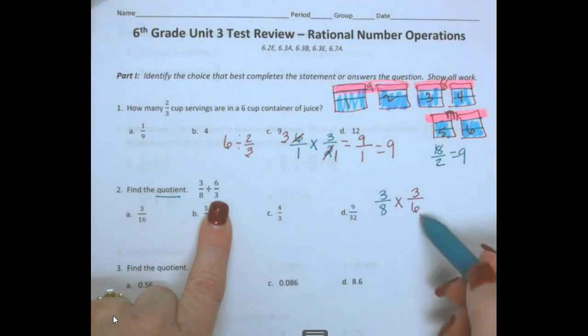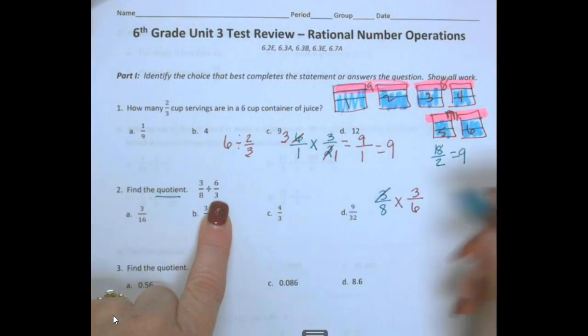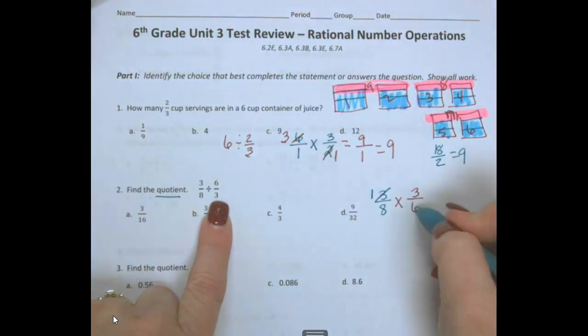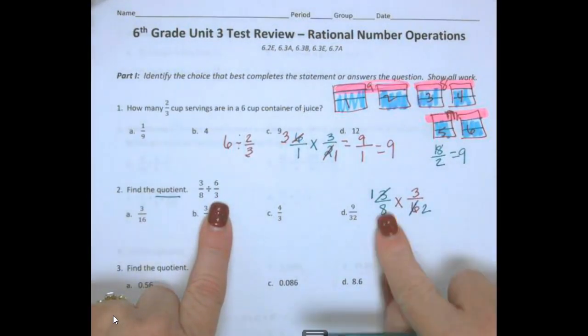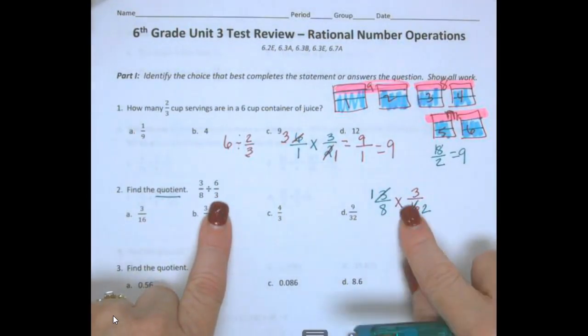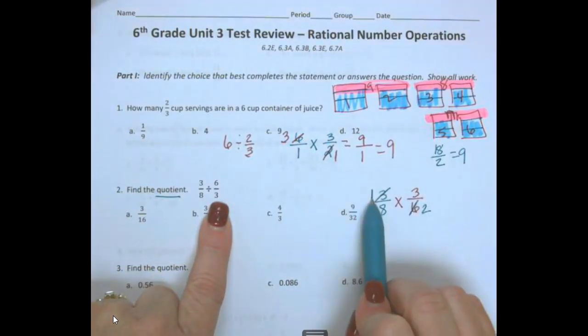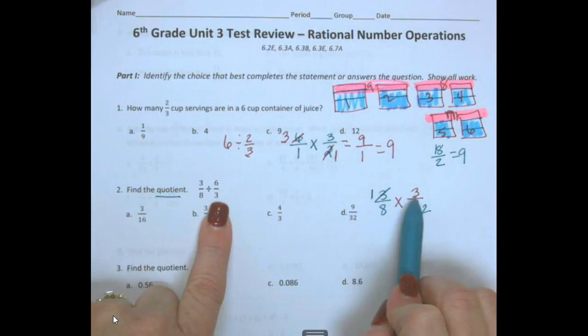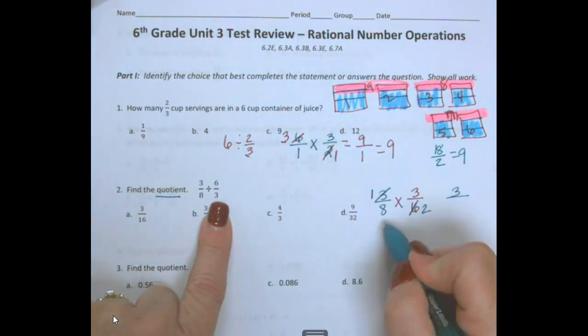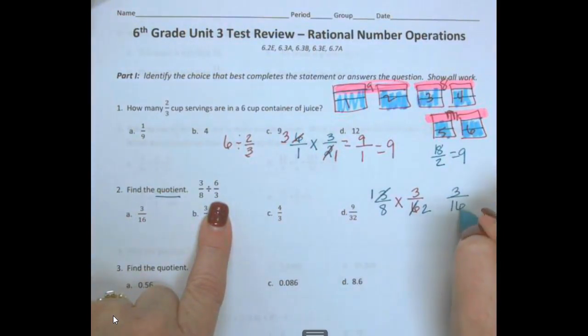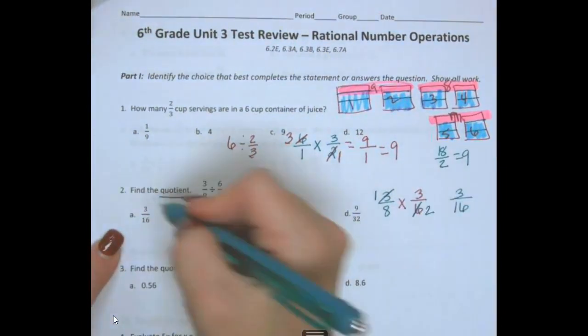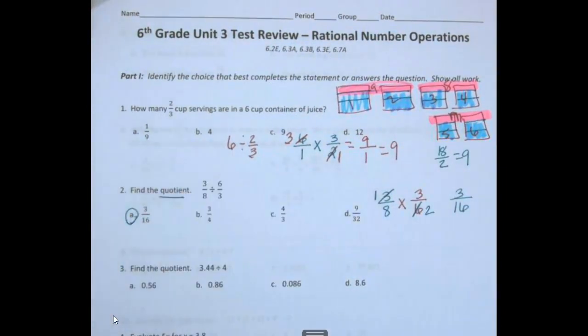What can I divide 3 and 6 both by? 3. 3 divided by 3 is 1. 6 divided by 3 is 2. 8 and 3, I cannot divide anything by 8 and 3, so I'm going to leave it alone. So now I'm just going to multiply across. 1 times 3 is 3. 8 times 2, 16. So my answer is 3/16, which is A.